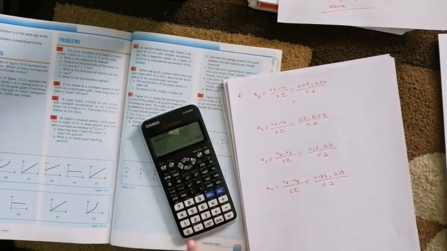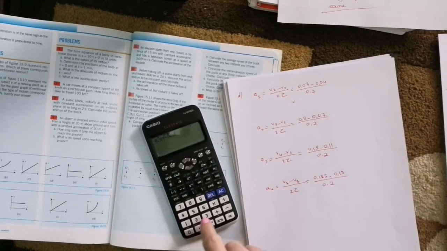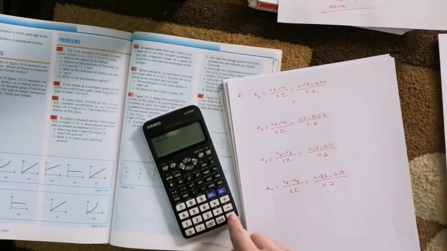Let's find the answers now. 0.07 minus 0.04 over 0.2.